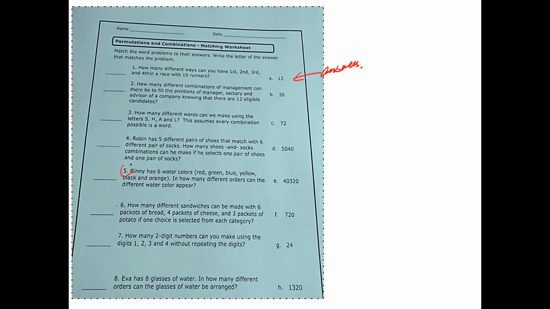Let's maybe go over number 5. Denny has 6 watercolors: red, green, blue, yellow, black, and orange. In how many different orders can the different watercolors appear? So this is like the question when we talked about the Harry Potter books. There were 5 Harry Potter books on a bookshelf. How many different ways can you rearrange the 5 Harry Potter books?